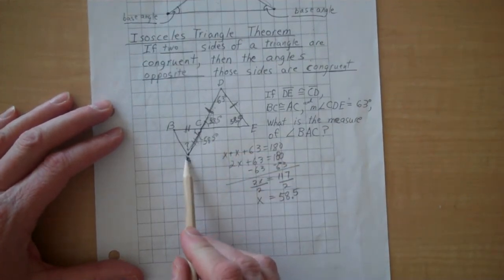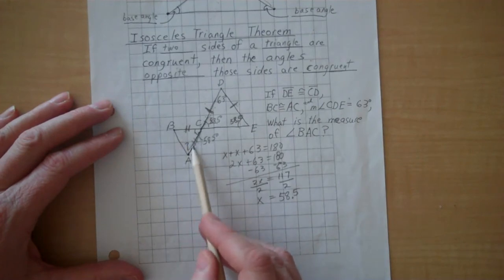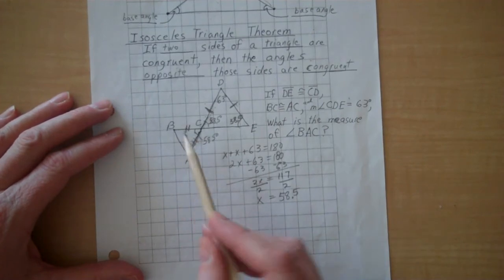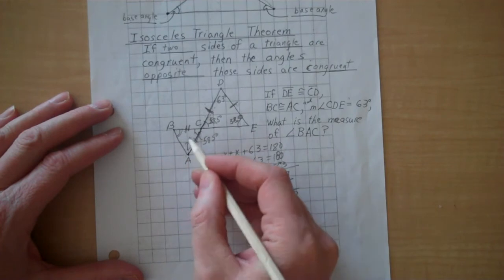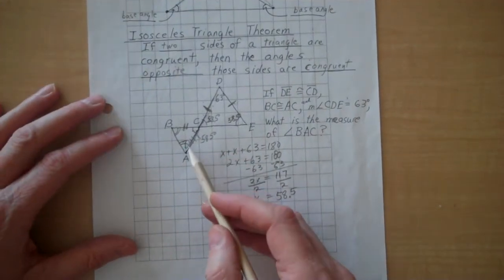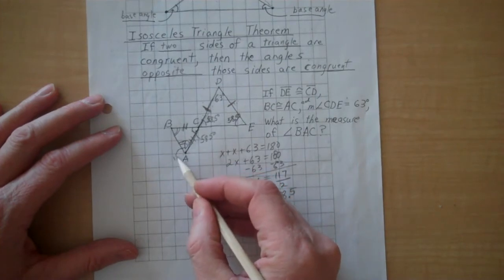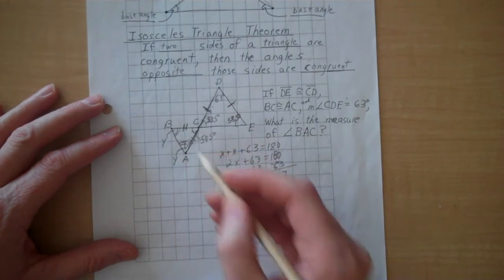Now angle A down here, BAC, angle A down here and angle B are opposite congruent sides, so they are congruent angles. So I'll put 2 marks in each of those. And I don't know what they are, so I'm going to put Y here and Y here.